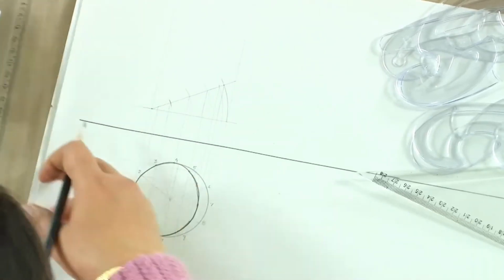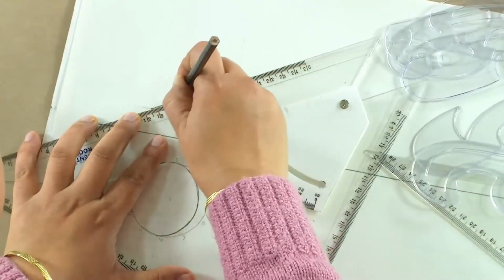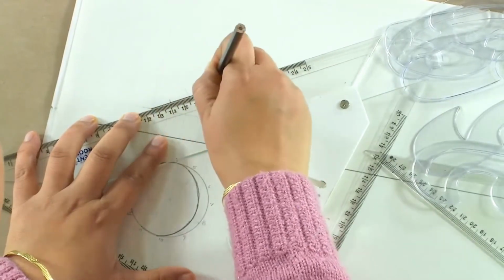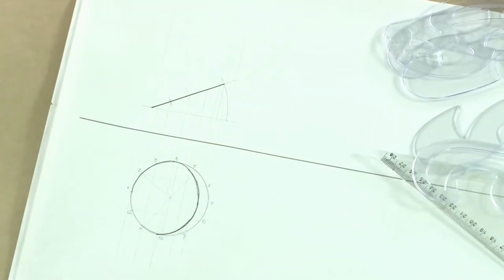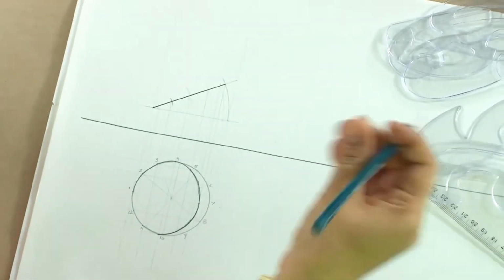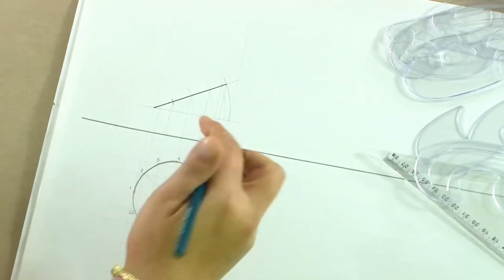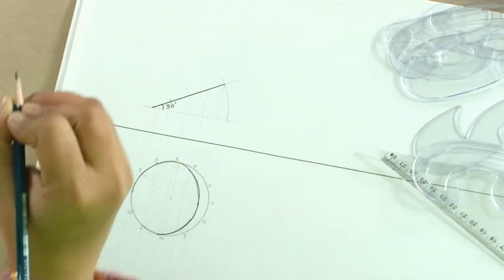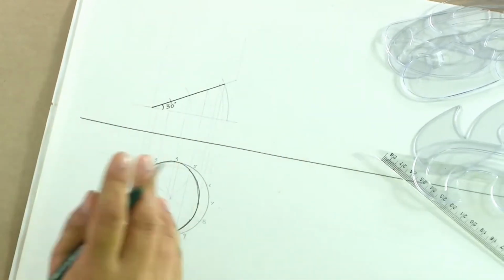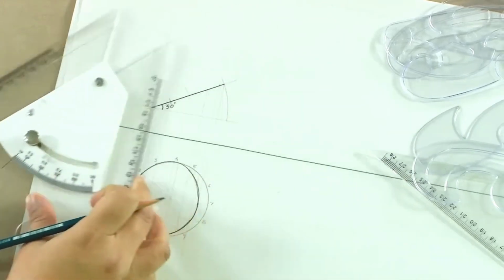And the final projection onto VT is this line, which is inclined at 30 degrees. So what do we get? We get all the conditions satisfied. The plane, which is a circle, is inclined at 30 degrees to the HP. Now it is located at 2 centimeters.